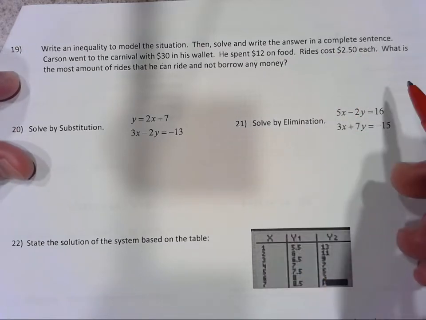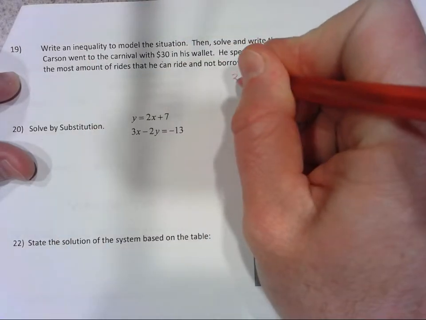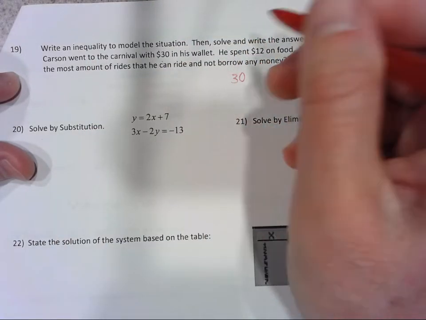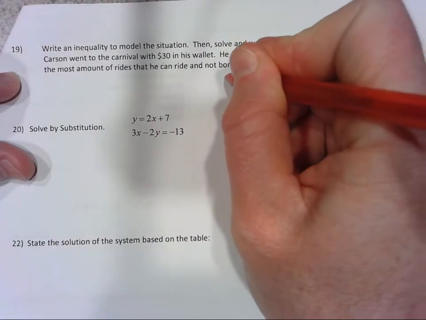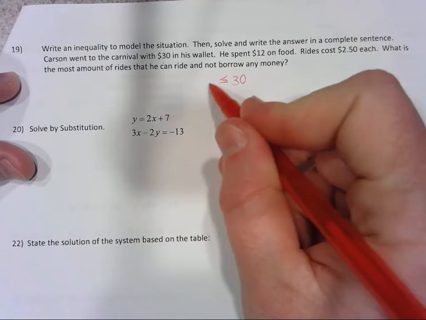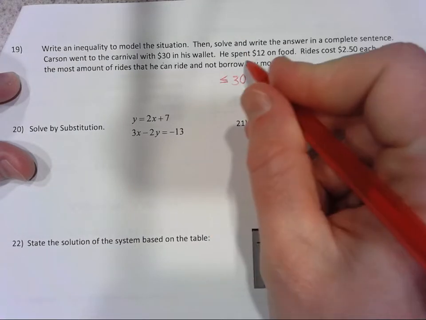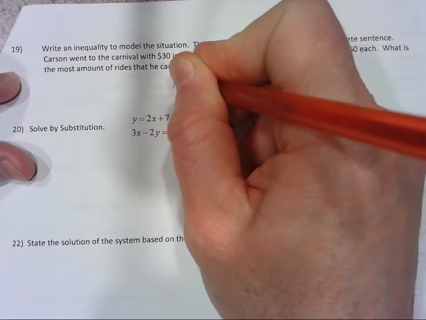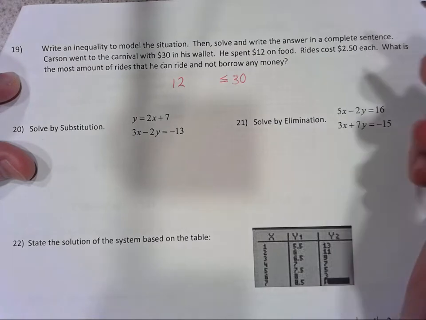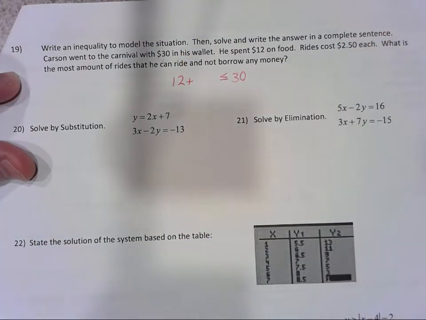So if I'm going to write an inequality, I know he's got $30 and he can't spend more than $30, so the amount that he spends has to be less than or equal to the $30. He spent $12 on food, so we know we have $12 spent, and then on top of that he's spending $2.50 on each ride.